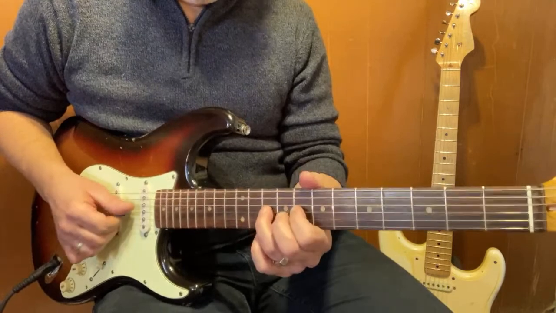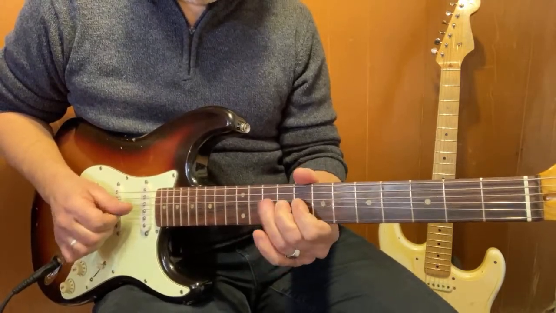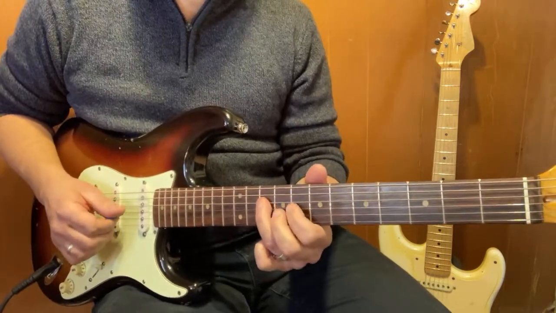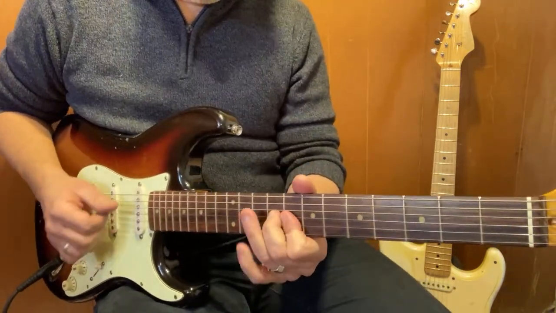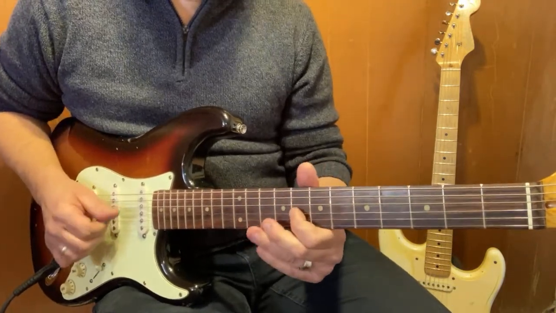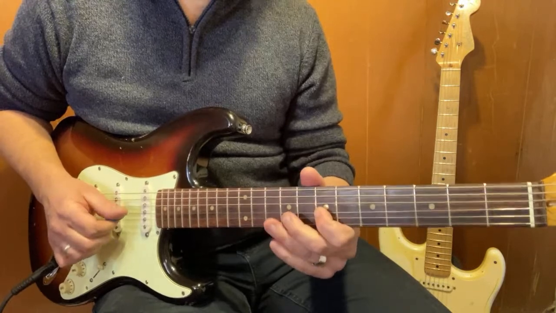Minor. Pentatonic scale, the key of C. G pentatonic scale.